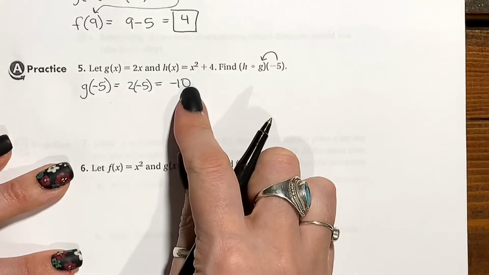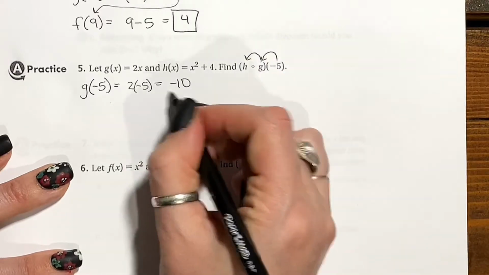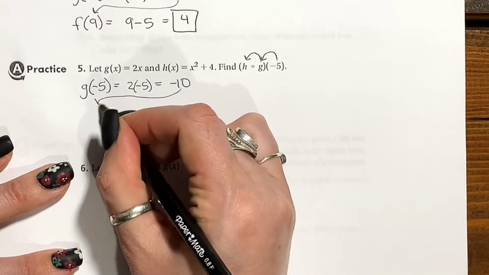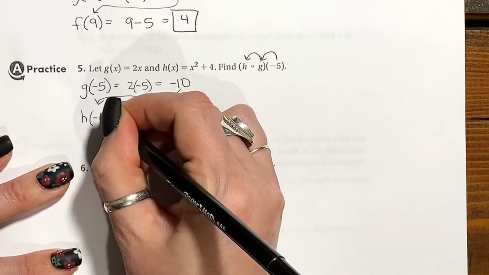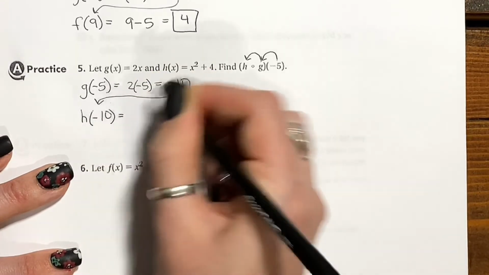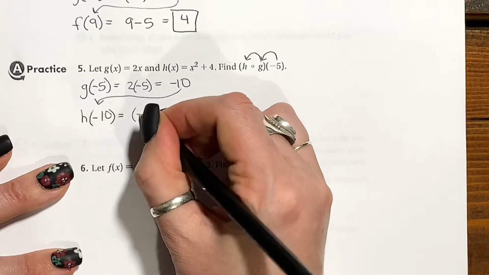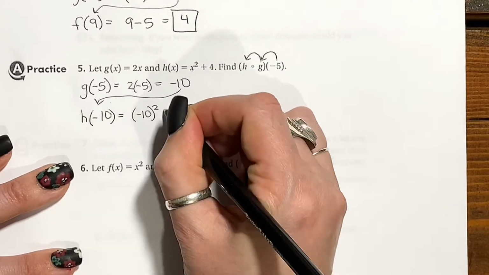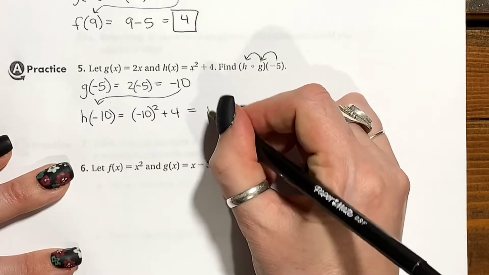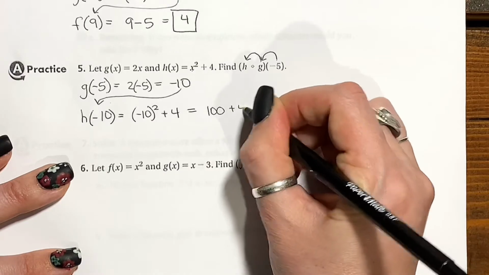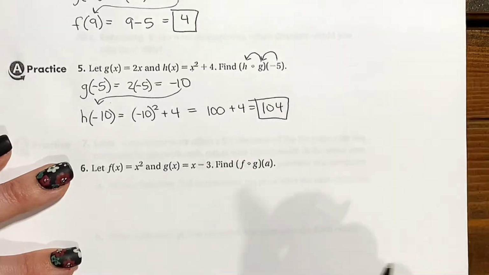That answer is what we're now going to take from g and plug into h. So I'm going to take this output that we got and plug it into h. So we're saying, what is h of -10? Well, our equation was x squared plus 4. So instead of x, I'm going to do -10 squared plus 4. Well, -10 times -10 is 100. 100 plus 4 is 104. And that would be your answer.